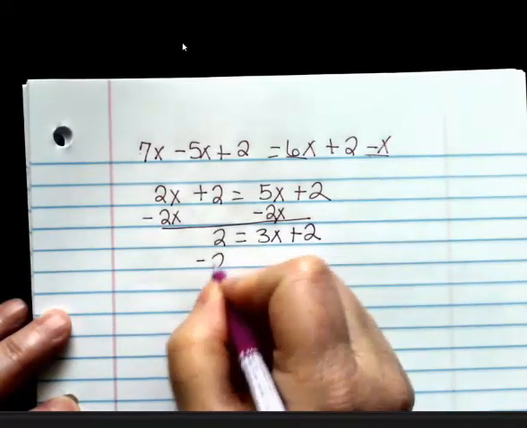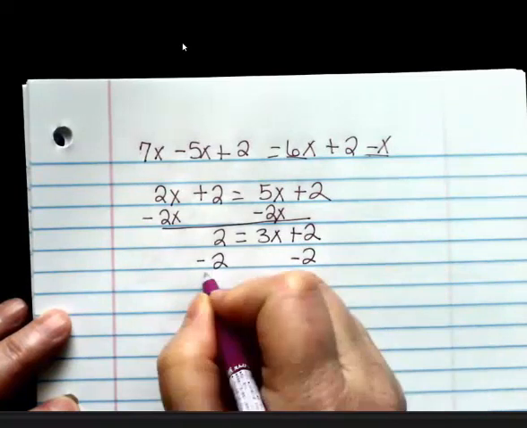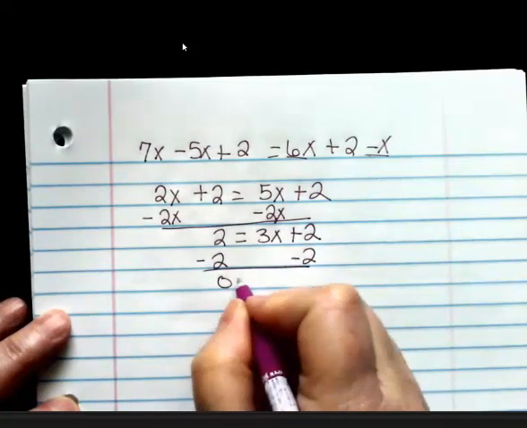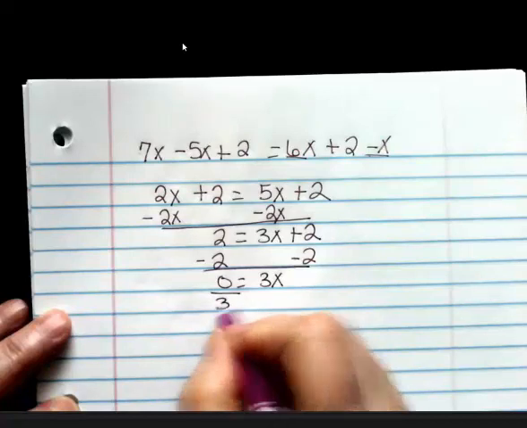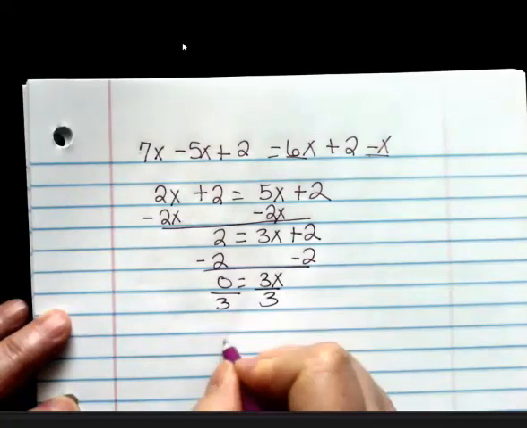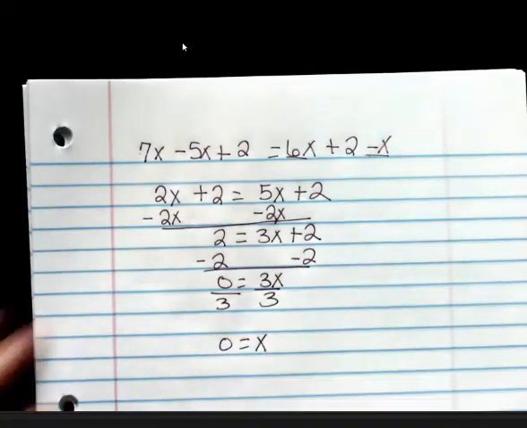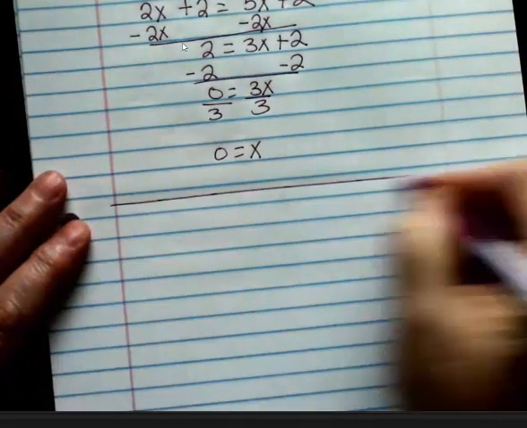Going to subtract 2 from both sides. And I'm going to divide both sides by 3. So 0 equals x. Let's try one where your answer is going to be a fraction, so that doesn't freak you out when you do your homework.